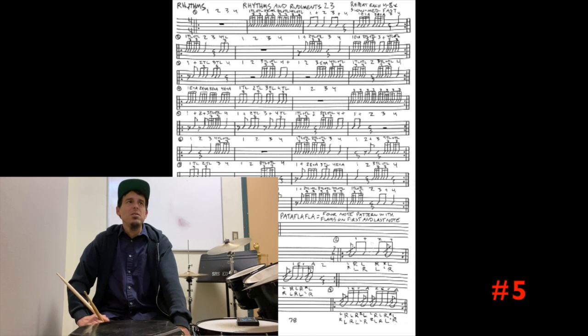Same concept for beat 2: 8th note rest, hit the end of the beat. We have a 16th note triplet on beat 3, a quarter note on beat 4. For bar 2, we'll have an 8th note rest on the downbeat of 1. We'll hit the end of that beat.